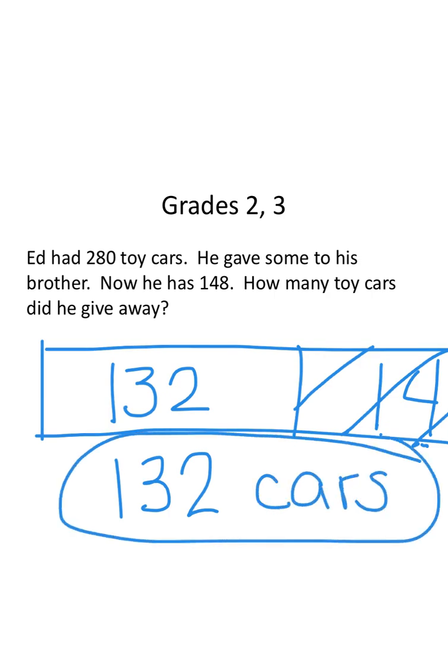Now again, your students won't be able to do that in your head. You're going to teach them the strategies to solve the math. We're just working on what the problem looks like in a bar model.